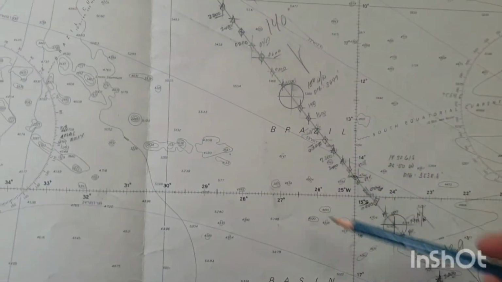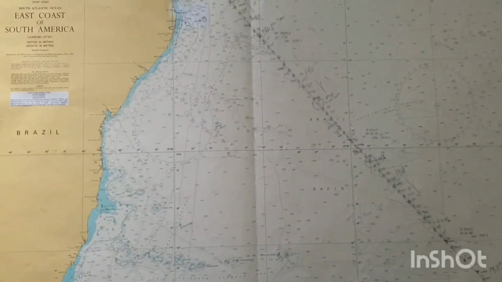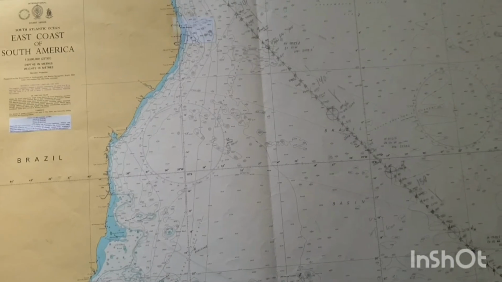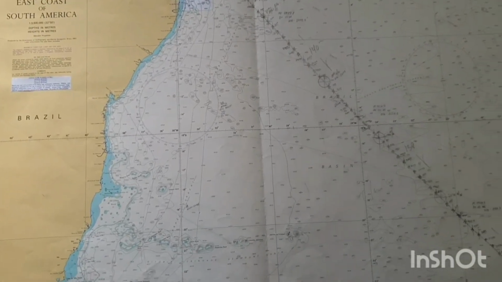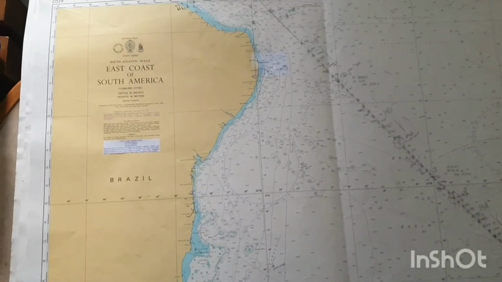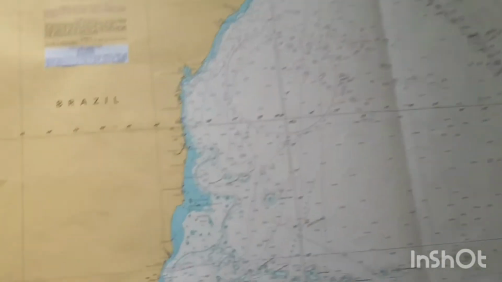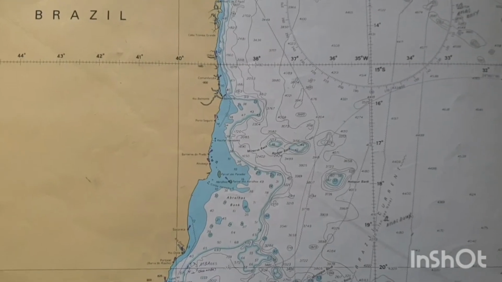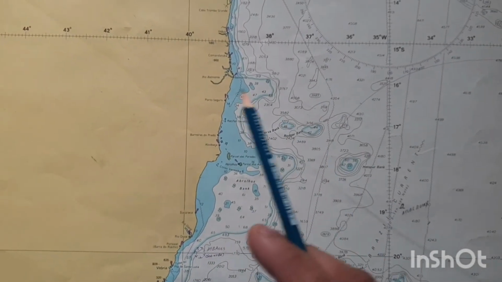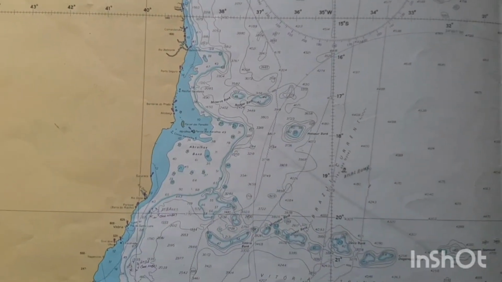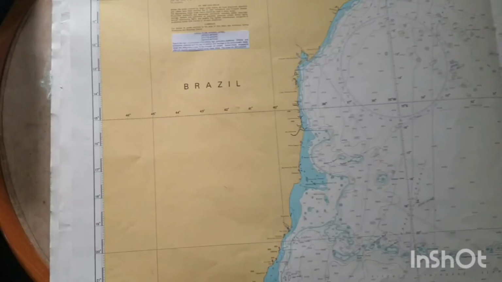So this chart covers up to almost 6 days of navigation. But with this chart, you can't go close to the shore because your depths close to the shore are not clear. So we have to use a little larger scale chart.